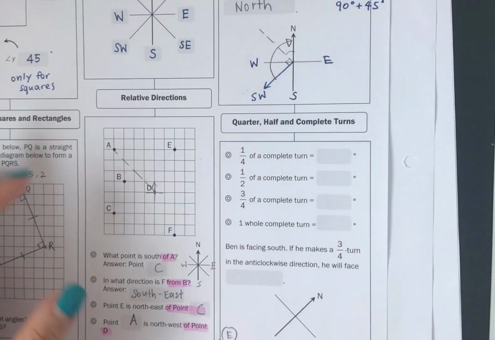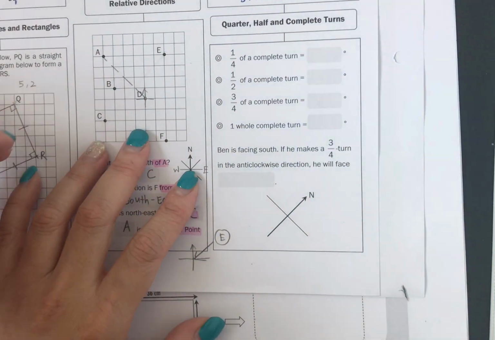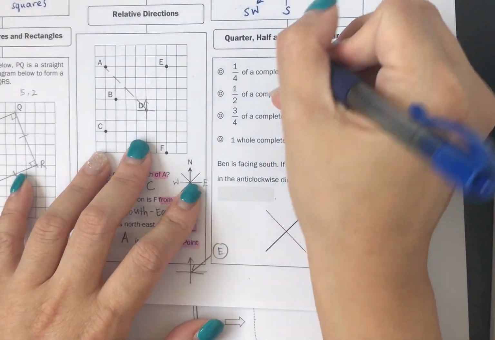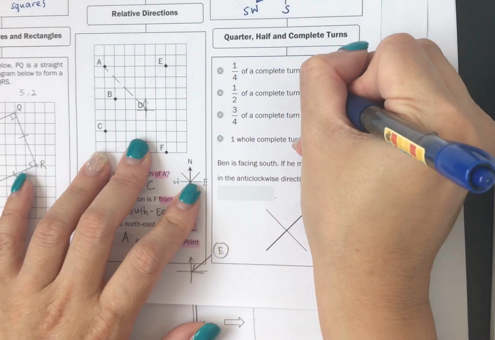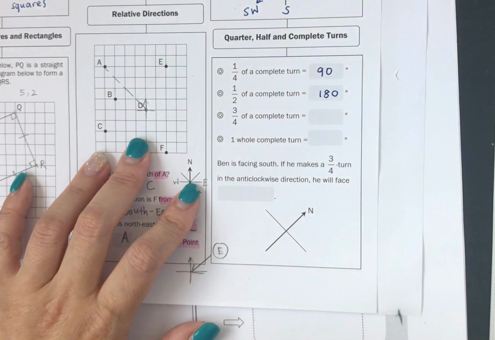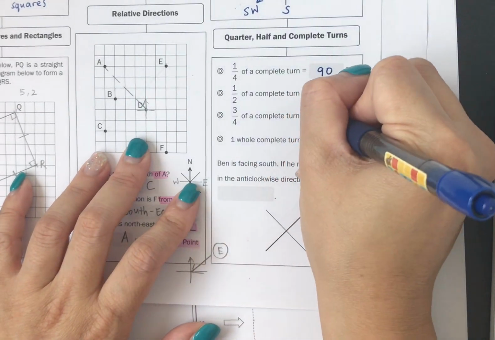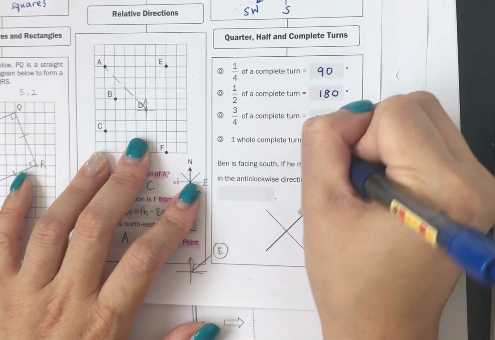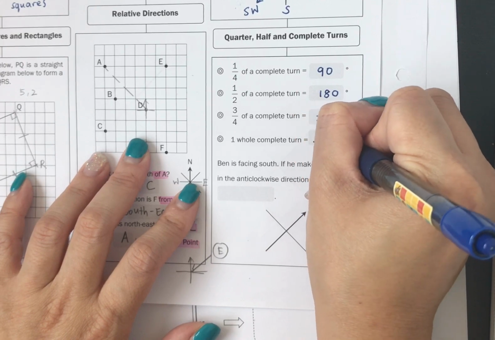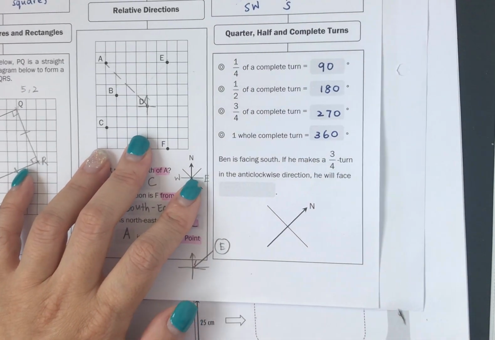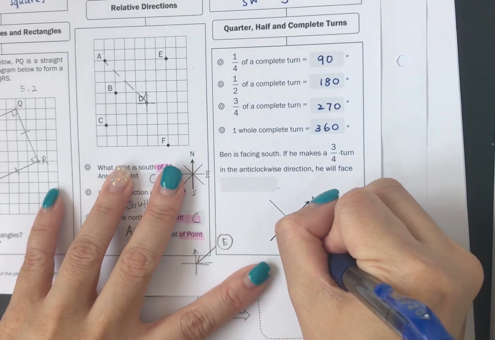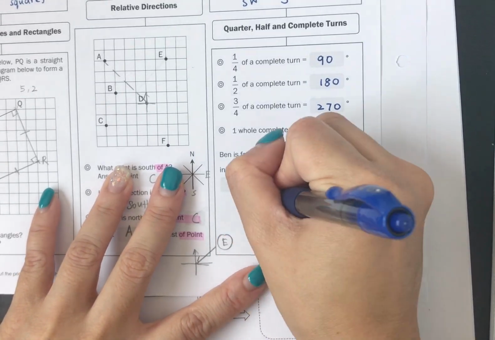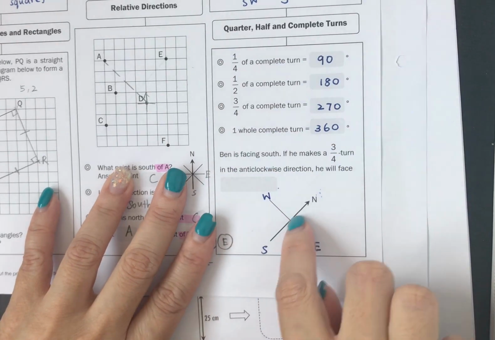Okay, last bit, we're almost there. This part you should know: a quarter of a turn is 90 degrees. And then half a turn would be another 90 degrees, which is 180 degrees. Three-quarters, another 90 degrees. And a whole turn will of course be 360 degrees. Ben is facing south. Take note, this compass now looks different. South would be this way.